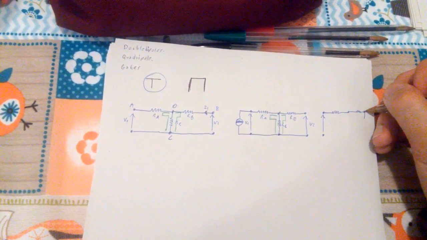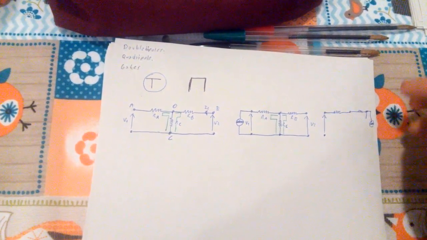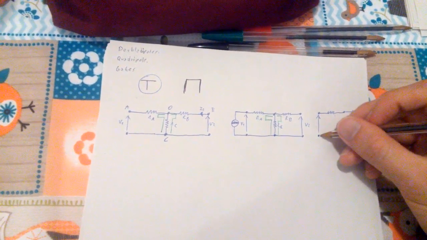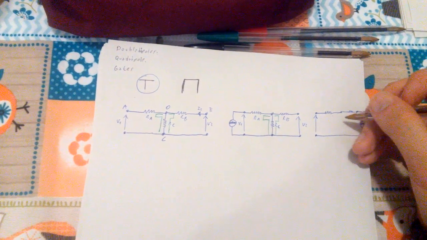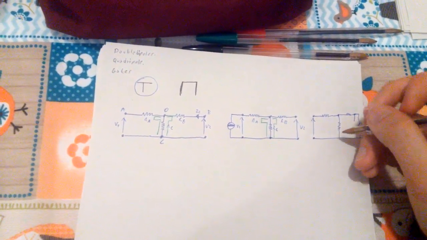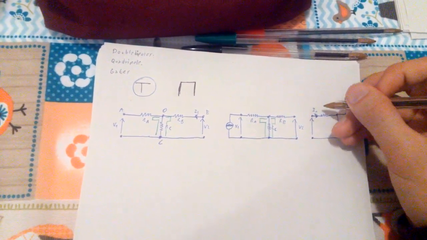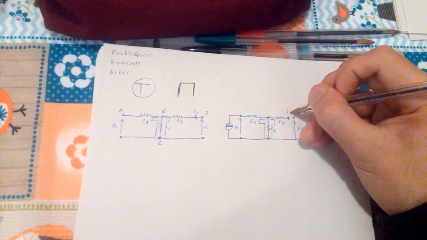If I have something like this, and I'm going to define this as I1, and this I will define as I2.